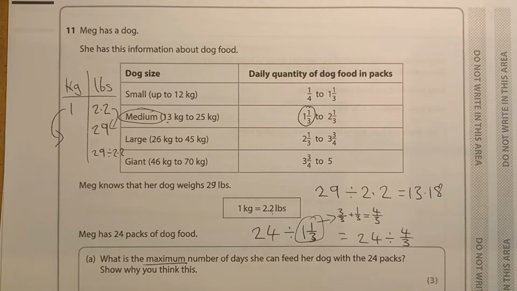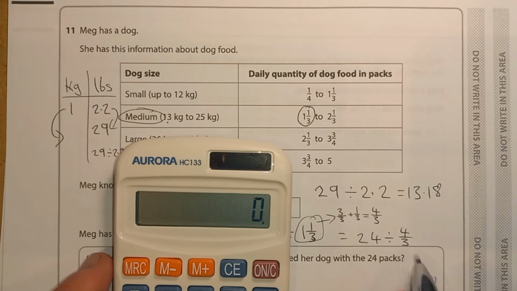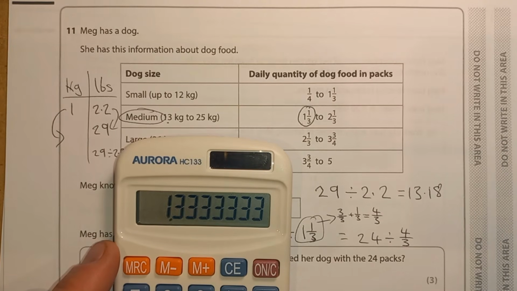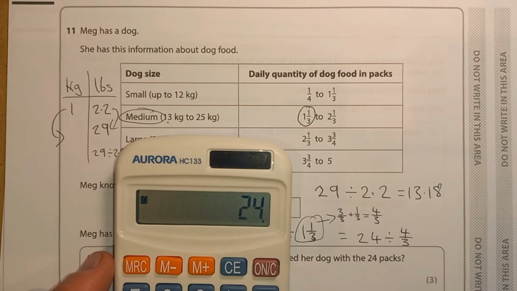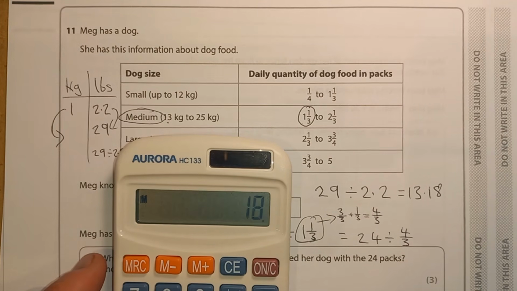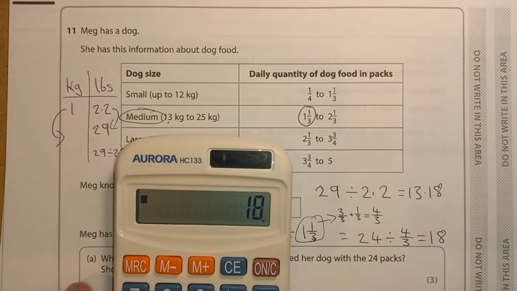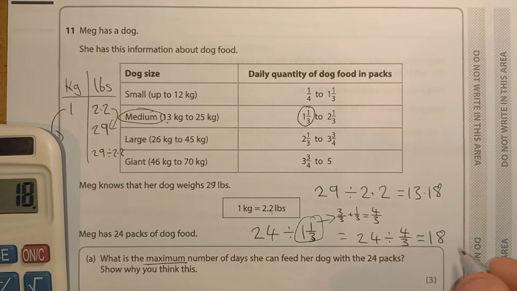Okay, so the way I will do this is I'm going to work out the 4/3 first. So 4 divided by 3, 1.333. I'll put that in my memory. And then I'll say 24 divided by memory recall, which gives me 18 packs. Sorry, not 18 packs, 18 days.